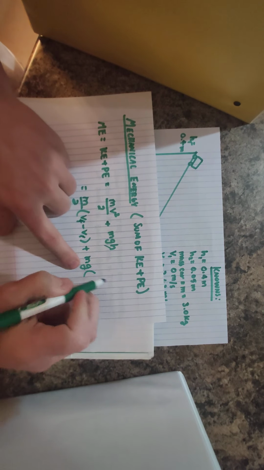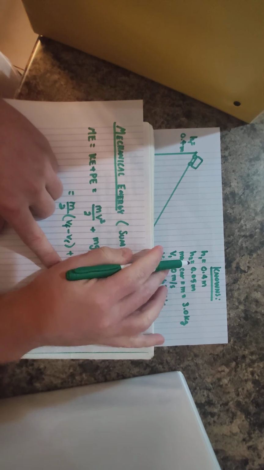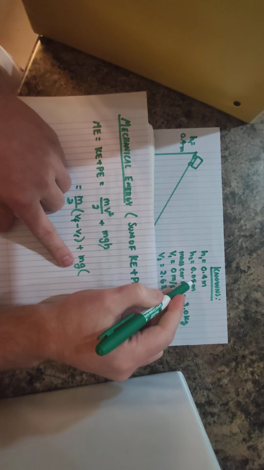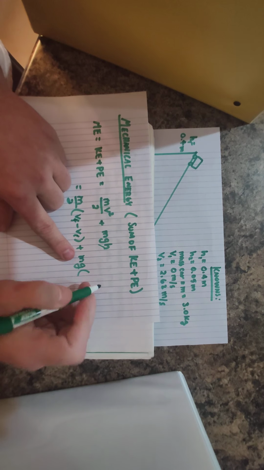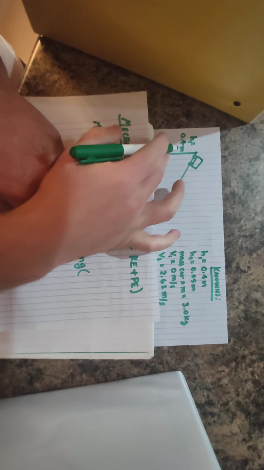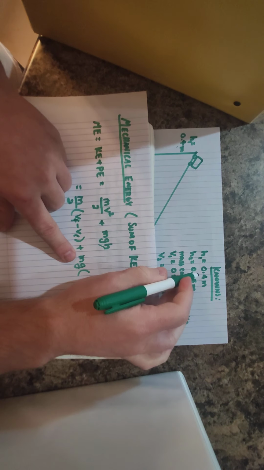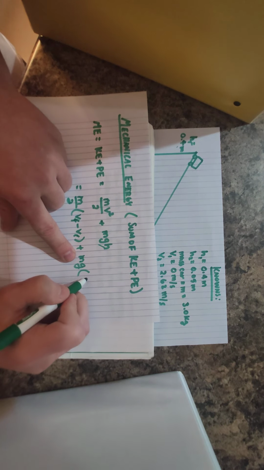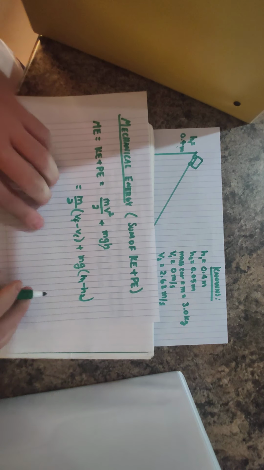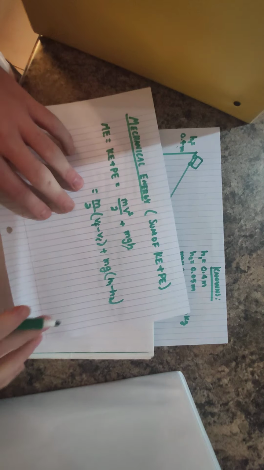And the height, which is h2 minus h1. So we're going to do h1 minus h2, it's 0.4 to 0.05. So we would do h1 minus h2, okay? That's going to be our equation.